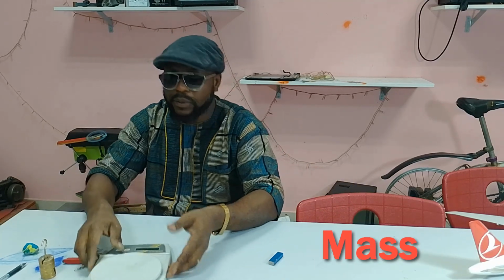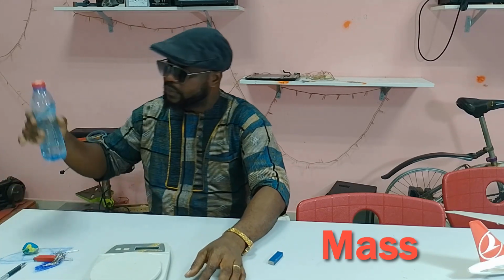Beautiful. Now, let me start from mass. Mass is the amount of matter. Now, let's ignore the bottle. The amount of water here is called the mass of water. This amount of water, or mass, doesn't change. I can take this bottle of water to the moon.